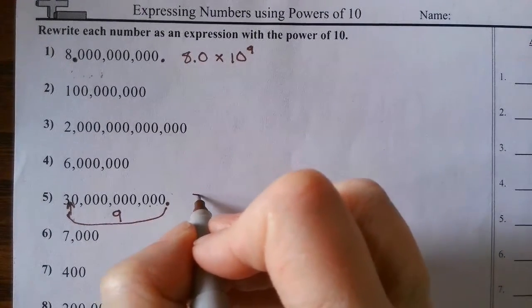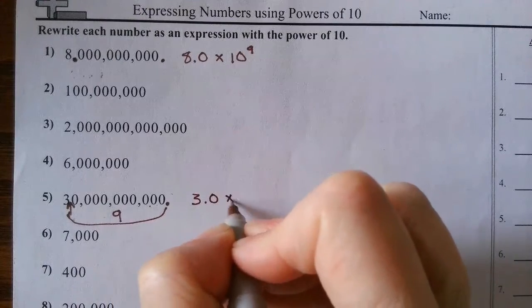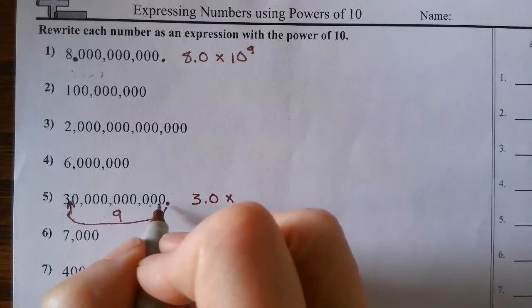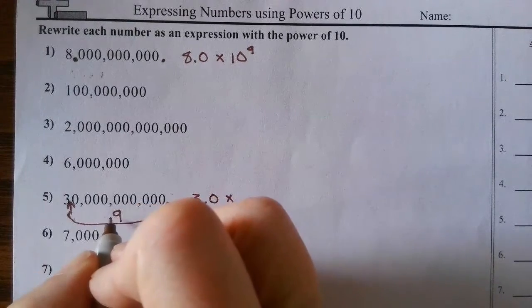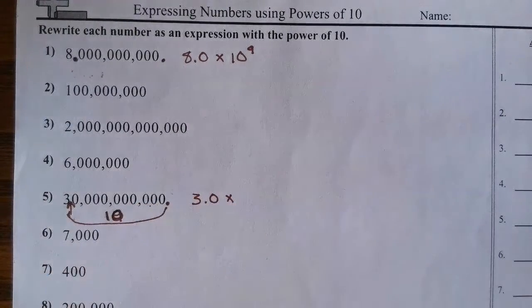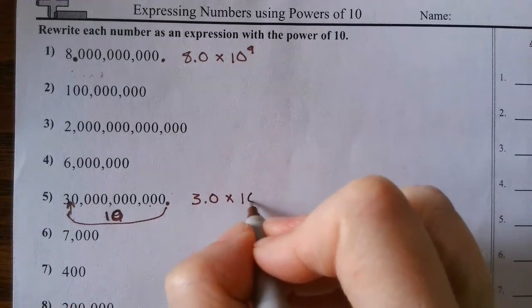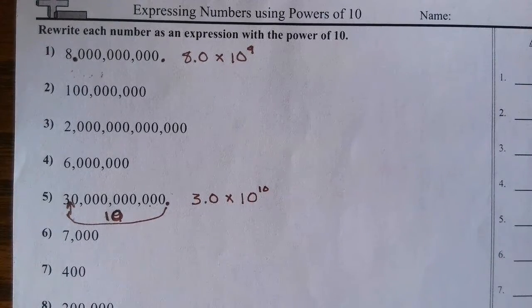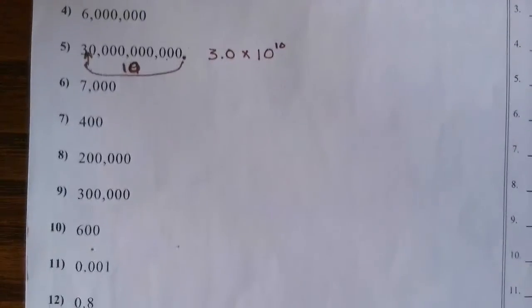So this is 3.0 times, oh, I'm sorry, 3, 6, 9, I moved it 10 places. Get it right, get it right. 10 to the 10th.